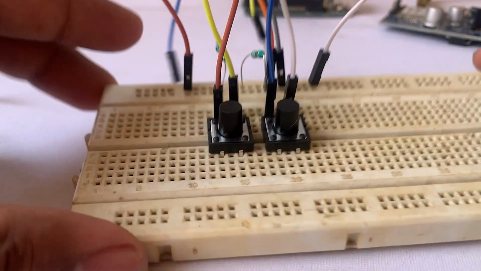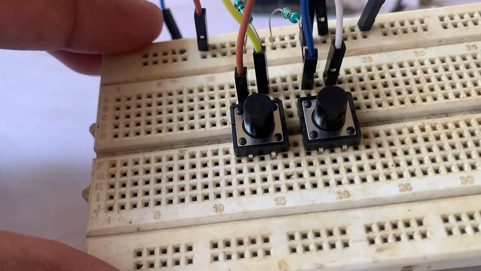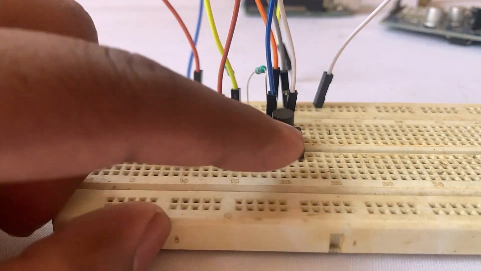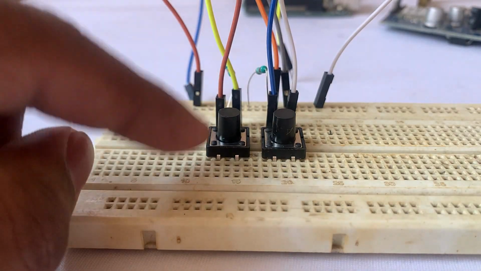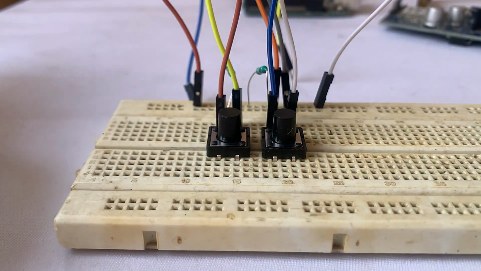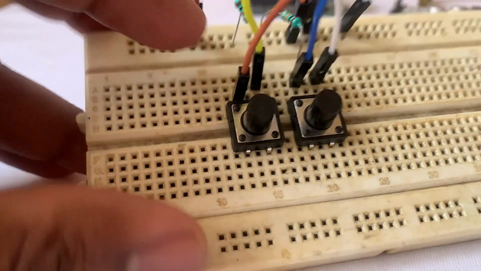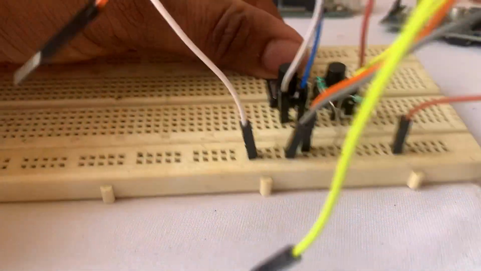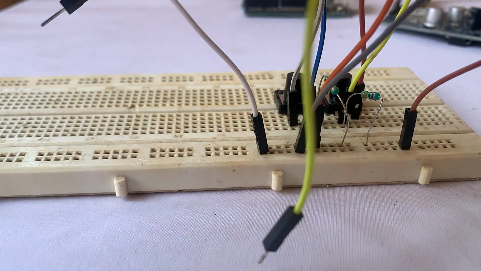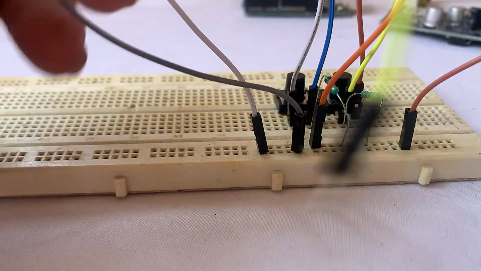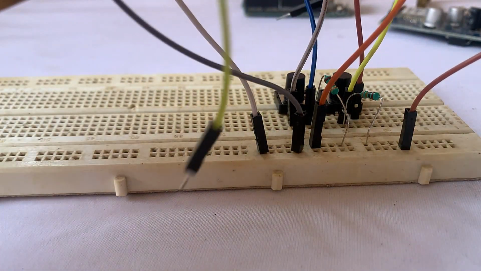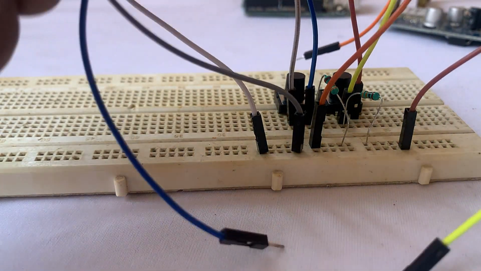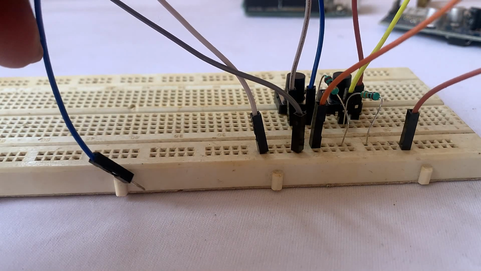Here you can see I have already built the basic circuit on the breadboard with the pull down resistors for these 2 push buttons, which need to be connected to the digital pins 6 and 7 of Arduino UNO. So here you can see clearly I have utilized these 2 terminals of the push button. Let me just remove all this mess of wires so that you can clearly see what circuit is built.